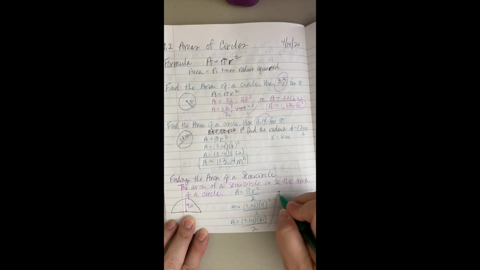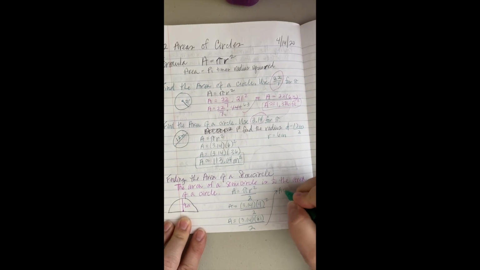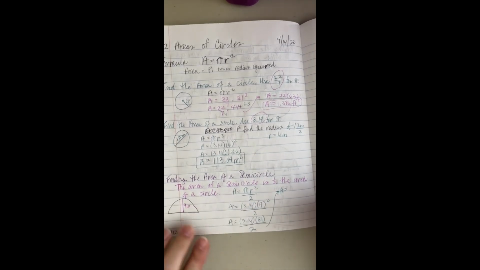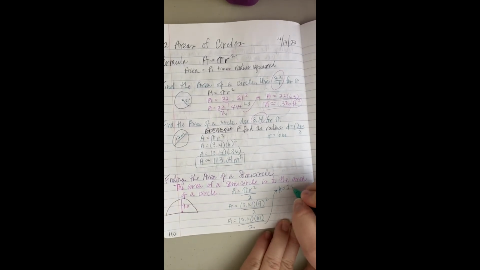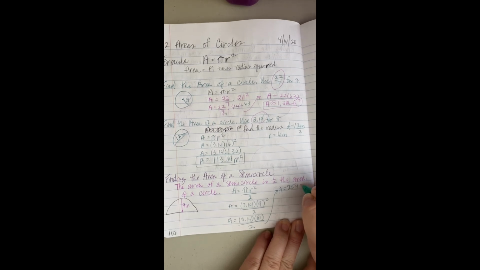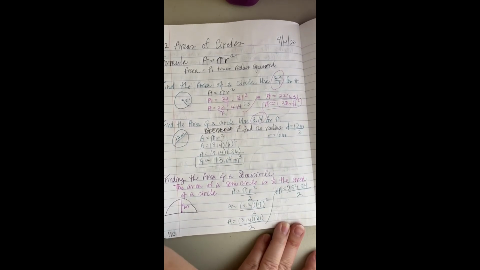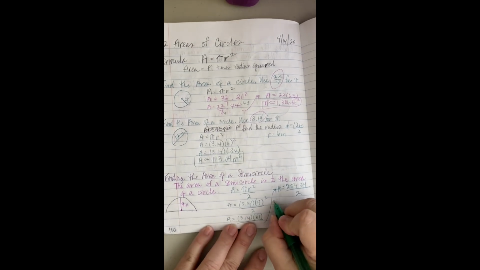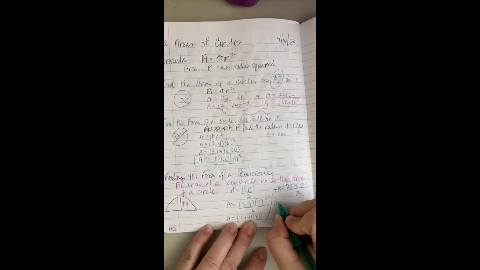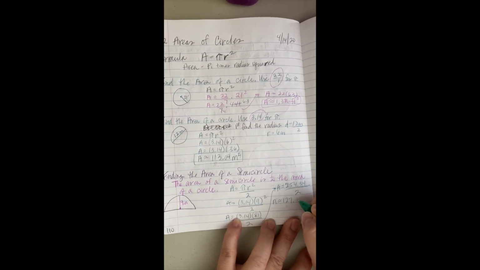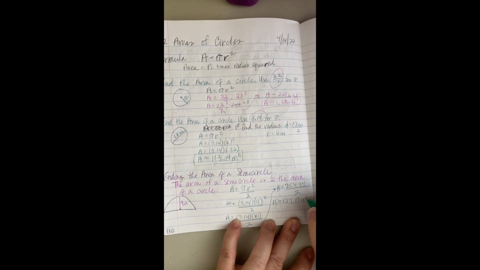I'm just going to bring that up here because I ran out of room. Area equals, so 3.14 times 81 equals 254.34, and then we're going to divide that by 2. And so the area of this semicircle is approximately 127.17 inches squared.